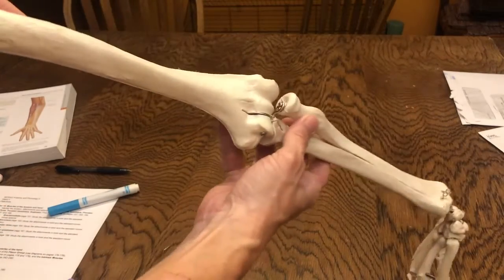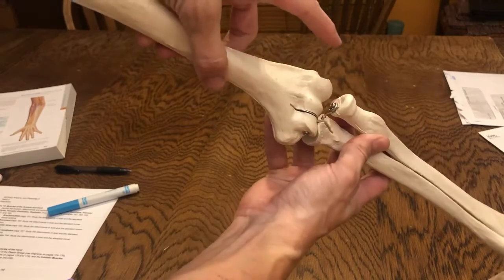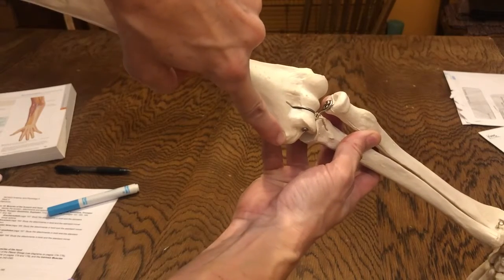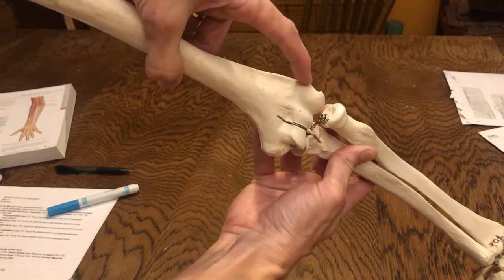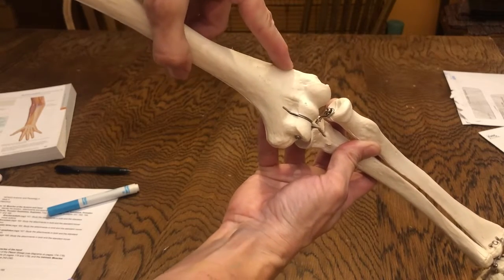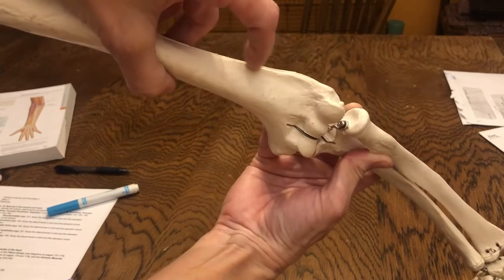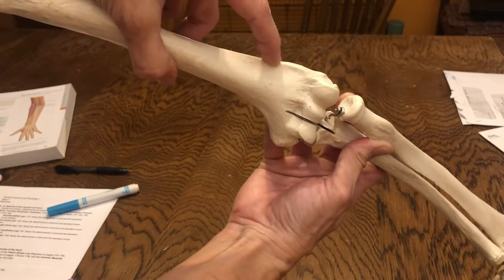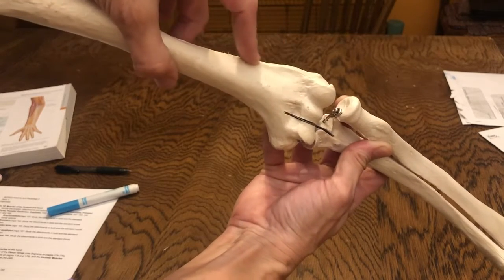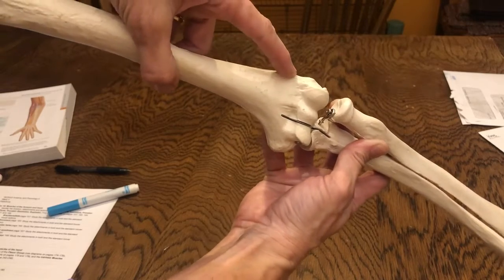So if we're looking here at the elbow, at the distal end of the humerus, here's our medial epicondyle. Here are the two condyles, the trochlea, the capitulum. Here's our lateral epicondyle. The supracondylar ridge is this ridge right here, right above the lateral epicondyle. That's the lateral supracondylar ridge. So that's where brachioradialis begins. So that's the brachio part of it.